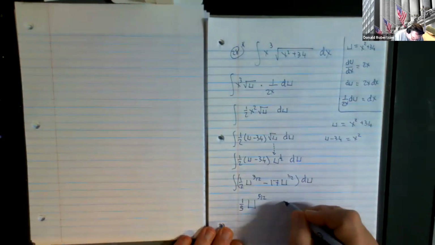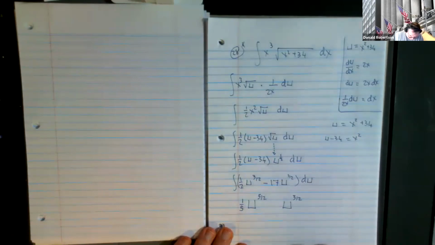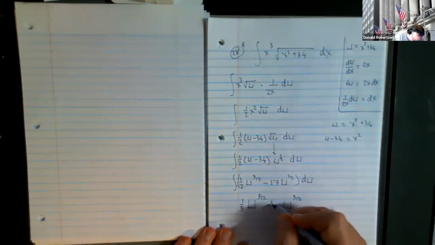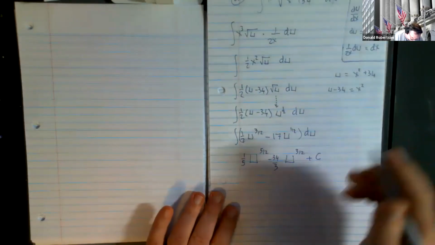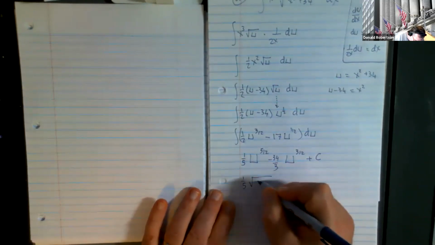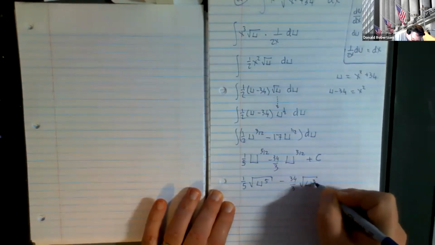At this point here, aren't we good to go? Don't we now know how to find antiderivatives, right? We could just do power rules. Not the prettiest answer in the world, but add 1 to the power. And divide by 5/2 is the same as multiplying by 2/5. So that's why that's a fifth. Add 1 to the power. Divide by 3/2 is like 2/3. Yikes, 34/3. Style points now. Square root of u to the 5. Square root of u cubed.